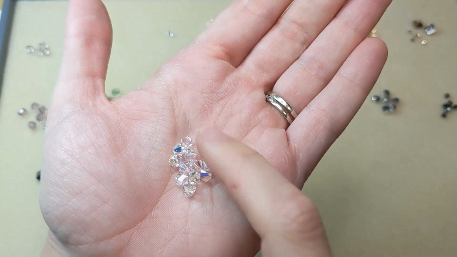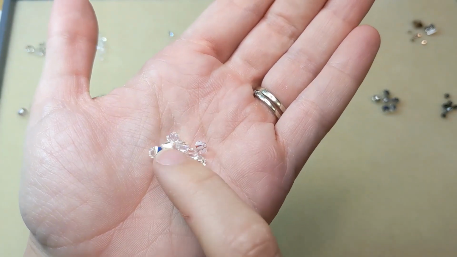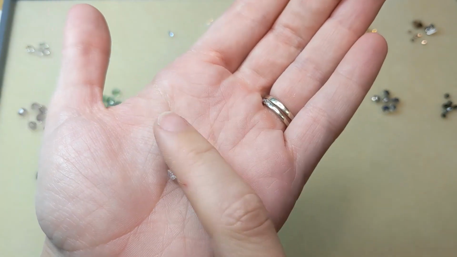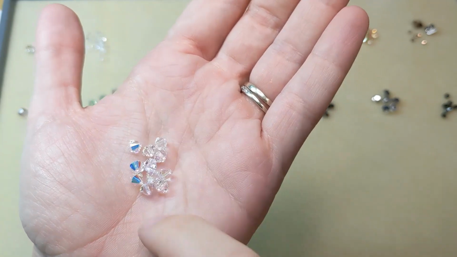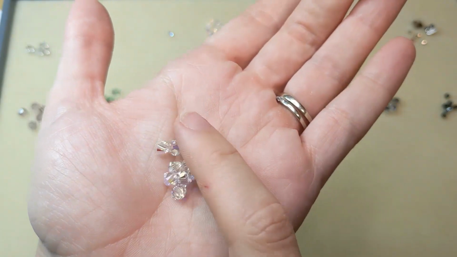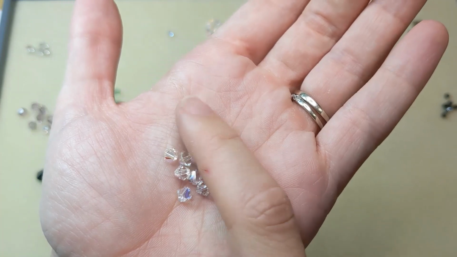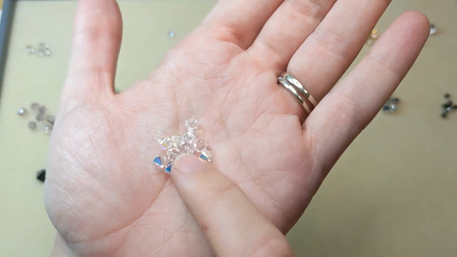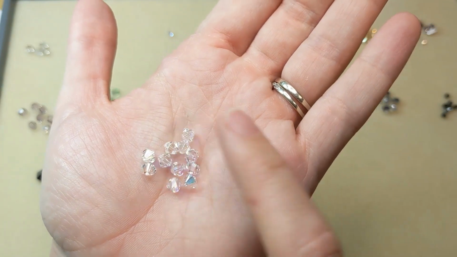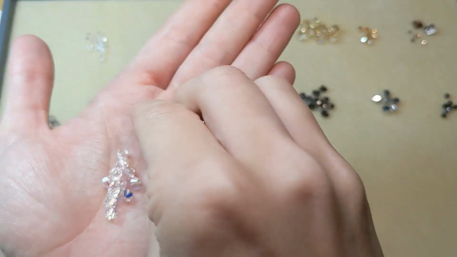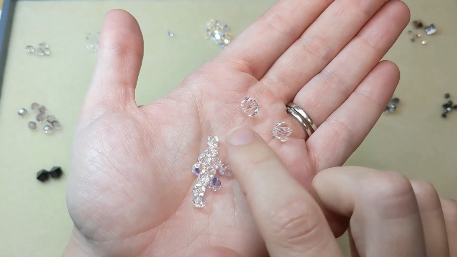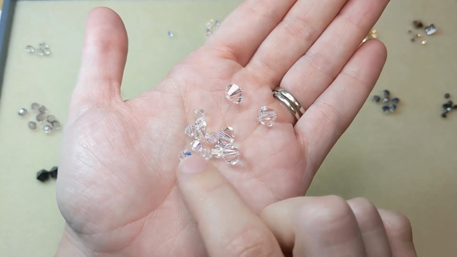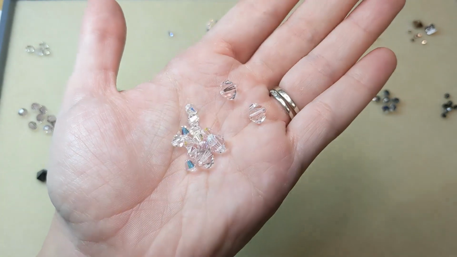Now we have crystal Aurora Borealis, or AB finish or effect, as it's come to be known. It's a really popular finish or effect for crystal beads. It just adds a little bit of iridescence to half of the bead, and as you can see, compared to clear crystal, it just adds a little more rainbow sparkle.